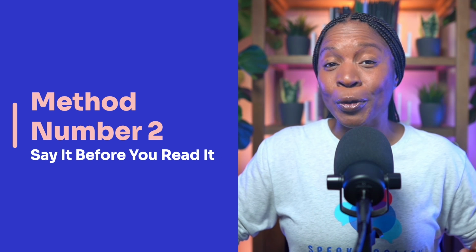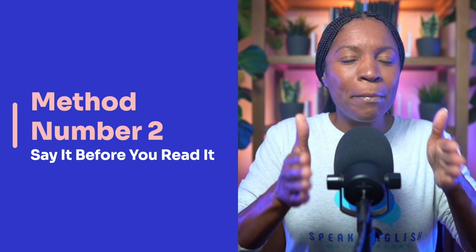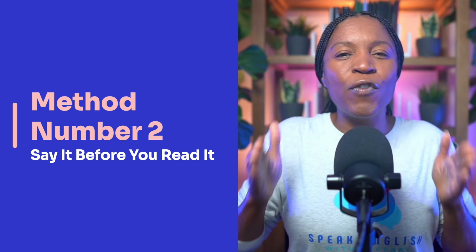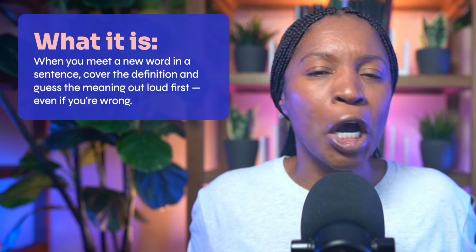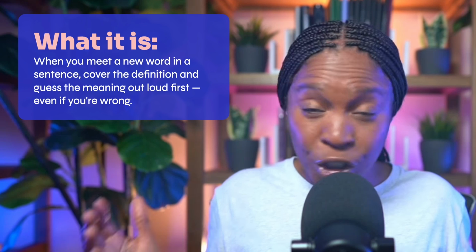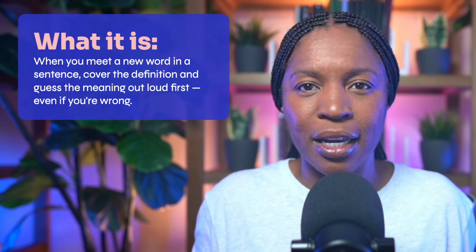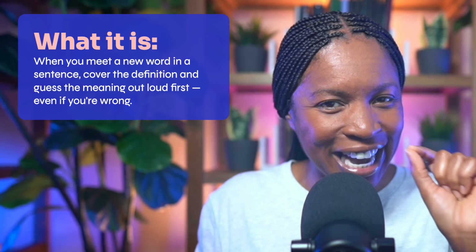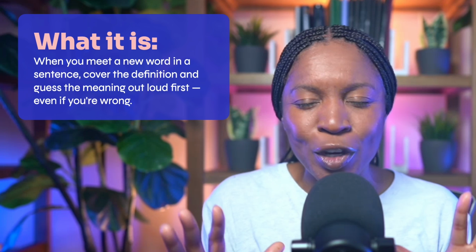This moves us, though, to method number 2. Say it before you read it. Once again, say it before you read it. What is this all about? You see, when you meet a new word in a sentence, which you are going to do, you want to cover the definition and guess the meaning out loud first, even if you're wrong. I know it's going to feel uncomfortable.